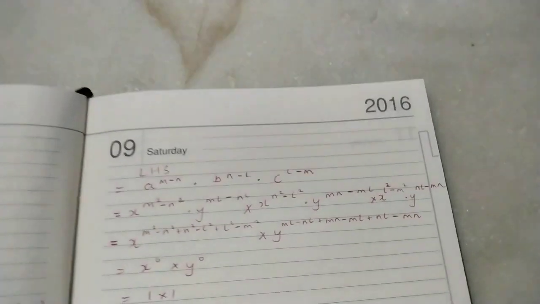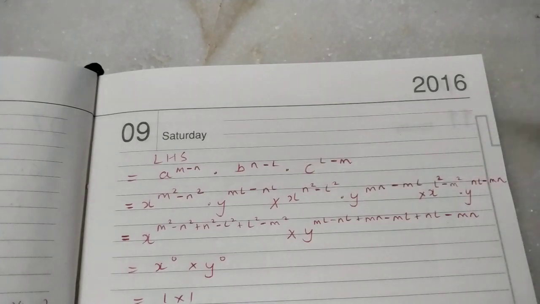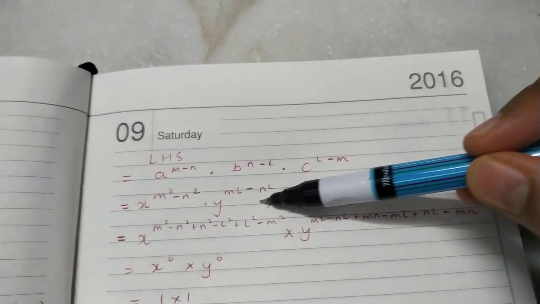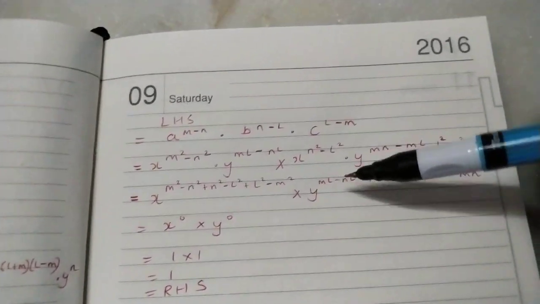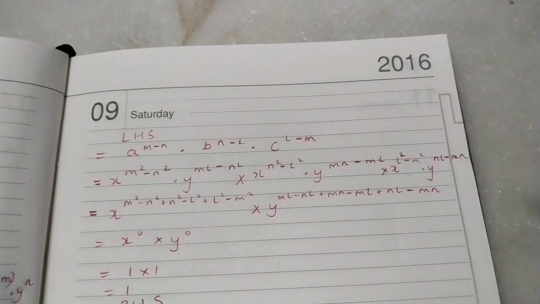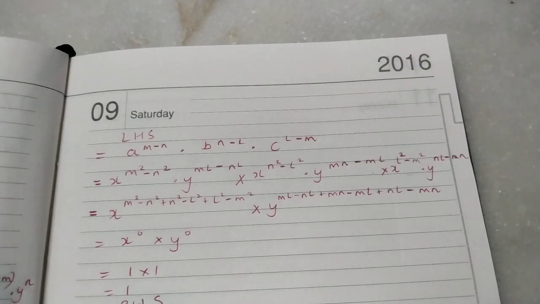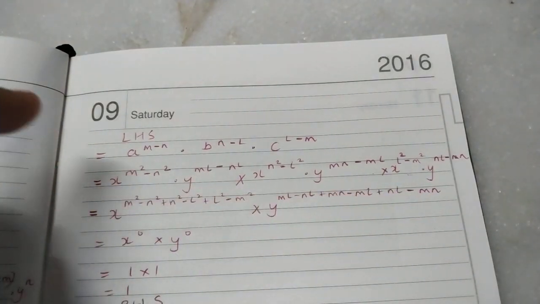So in the LHS, as I said, there are 3, let's call them terms, and for each term I have substituted the values. This is the value of the first term, which I got here. This is the value of the second term, which I got, and this is the value of the third term, which I got. Now there are 2 types of bases, as I see, X and Y. You should be able to clearly see the difference between the bases and the powers. The bases are X, Y, X, Y, X, Y, and the powers are in M, N and L.